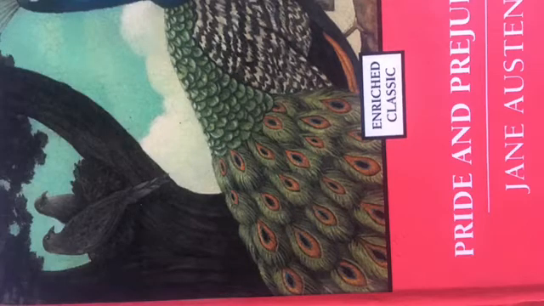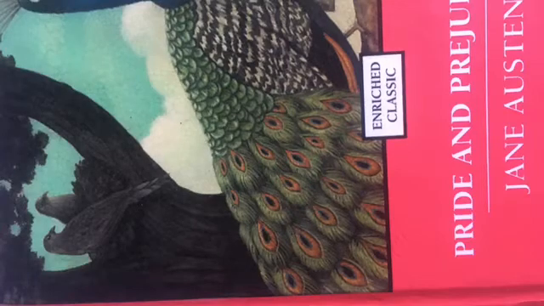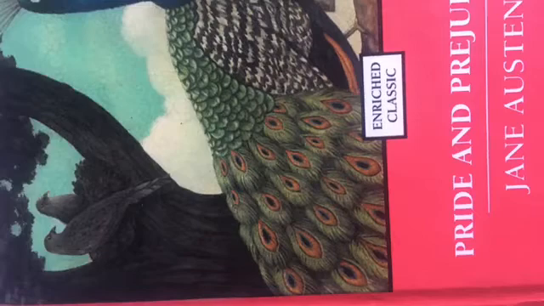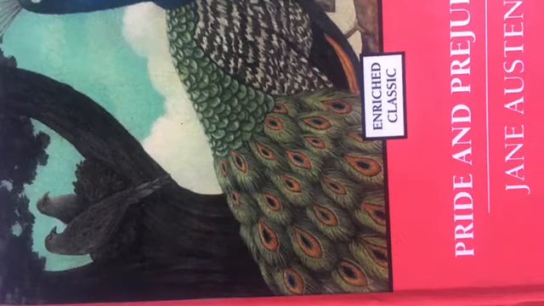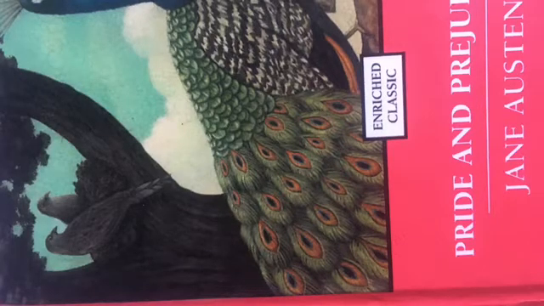Some symbols that I noticed were mainly Darcy's home, whenever Elizabeth and them go to Darcy's home. In a way, to me, it shows that that is where his true character is, and how nice his home was shows how nice of a person he was, mainly as a character.